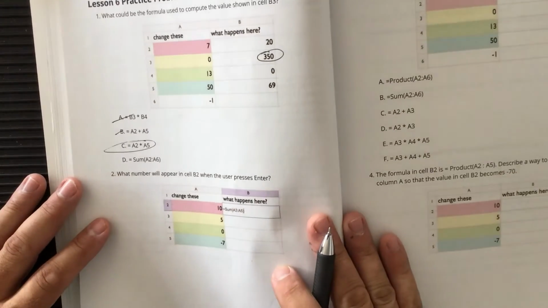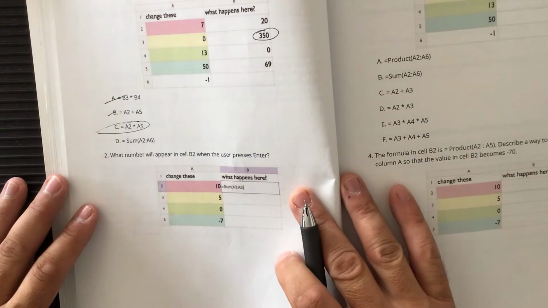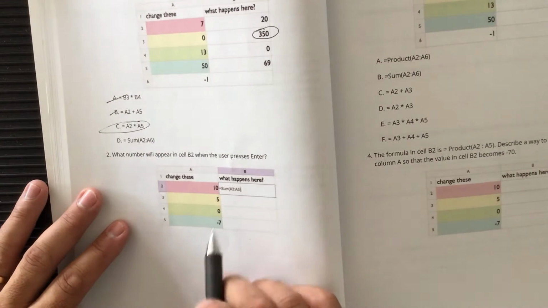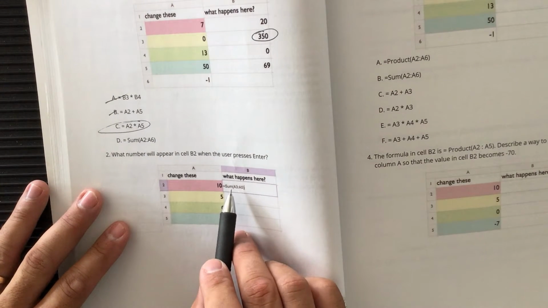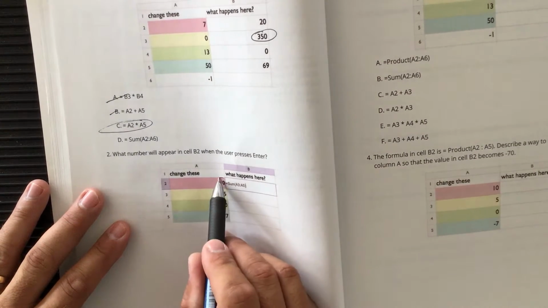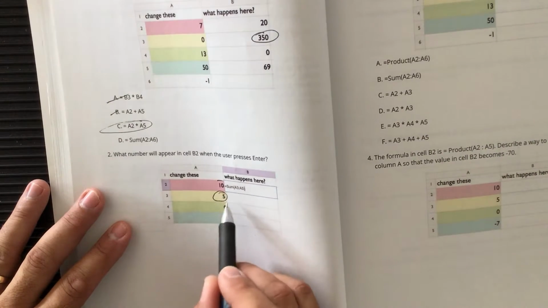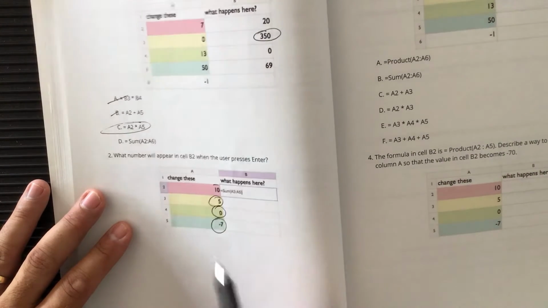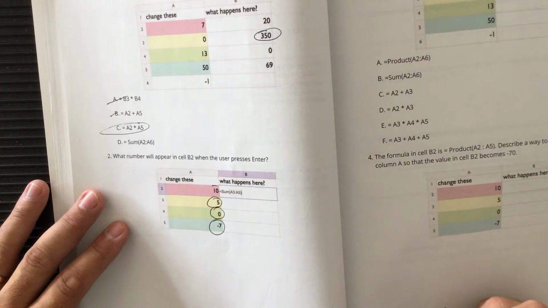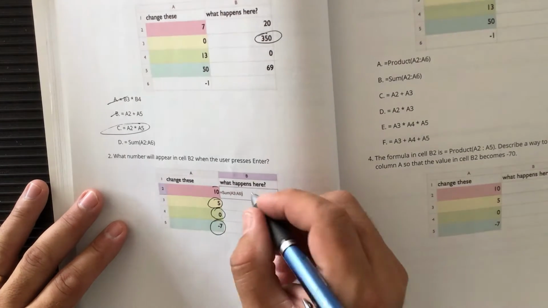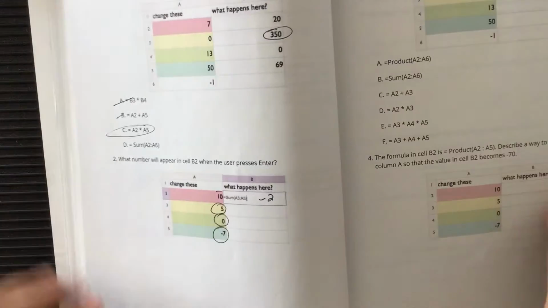Question 2. What number will appear in B2 when you push enter? So if I take the sum, add A3, A4, and A5, what am I going to get? You're going to get -2. Good.